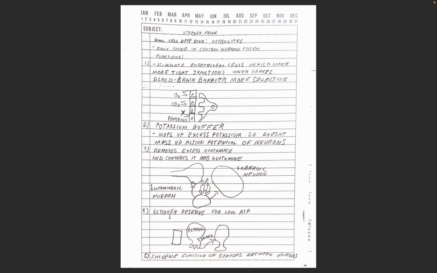The fourth function is it acts as a glycogen reserve for low ATP. So if a neuron has low ATP, the astrocyte once again comes to the rescue. One reason why the neuron would have low ATP is because it doesn't have a lot of glucose, or there's not a lot of oxygen.